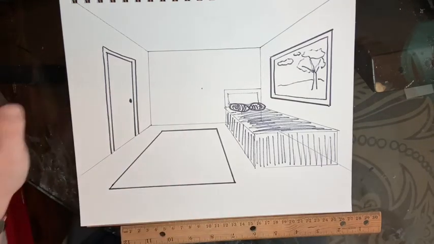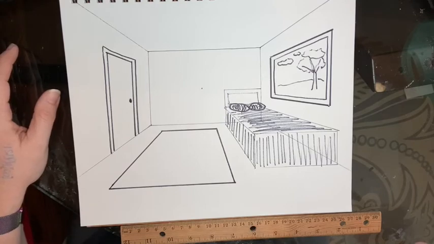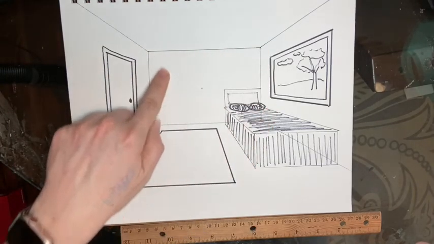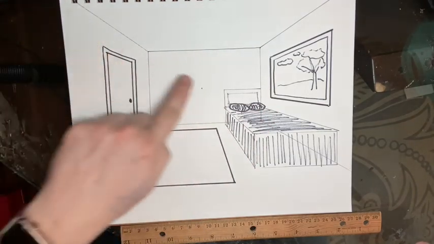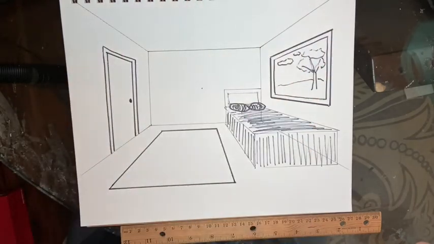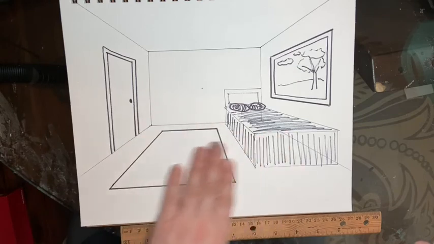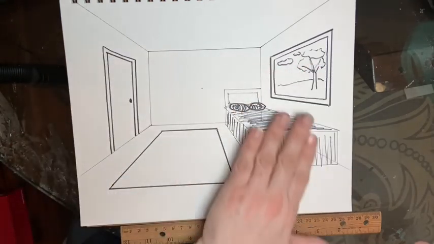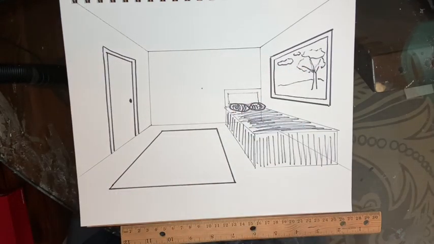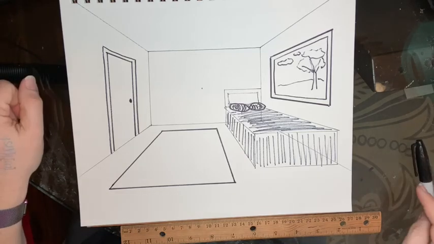So I want you to design your room. You're gonna start with the back wall. With your point, you're gonna draw the edges. Here could be a ceiling. Here's your two walls. Here's your floor. Two walls, floor. Try to put your bed in. Try to give a window. Try to put a door in.